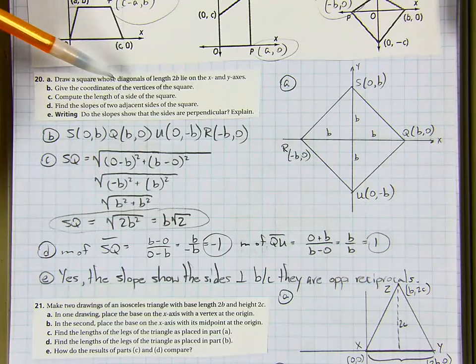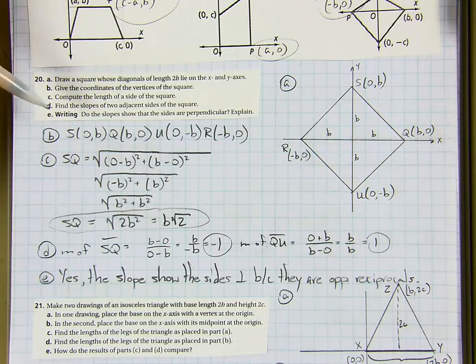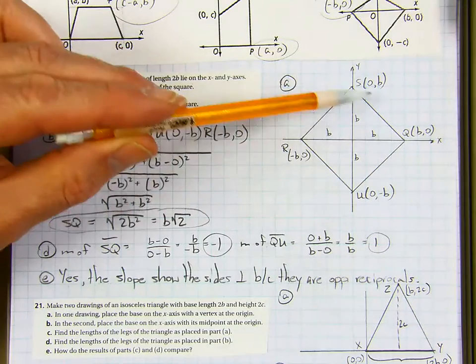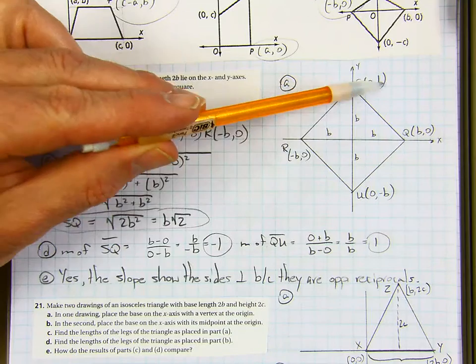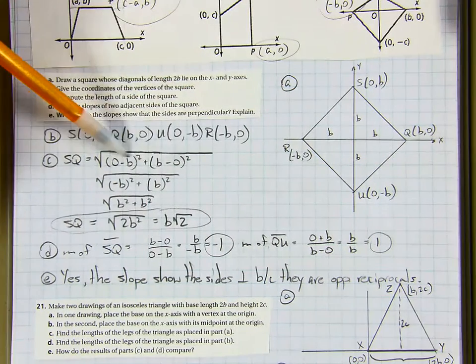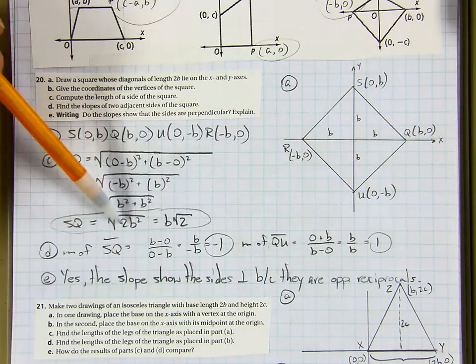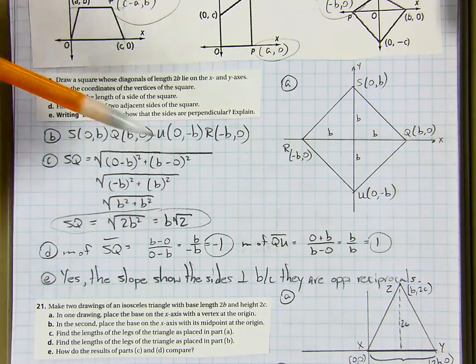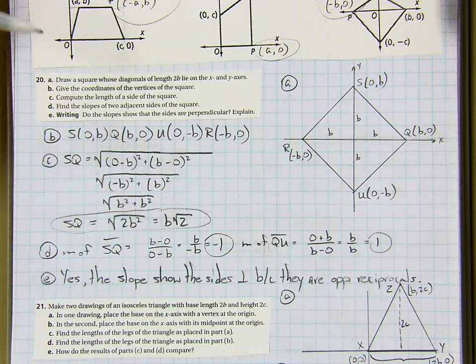Find the coordinates of the vertices of the square, and there they are. I called it SQUR for square. It says compute the length of a side, because all the sides will be the same. I chose SQ, so between 0, B and B, 0, here was the distance formula, and I got B square roots of 2 as the answer. No matter which side you chose, you would have got B square roots of 2 as your answer.